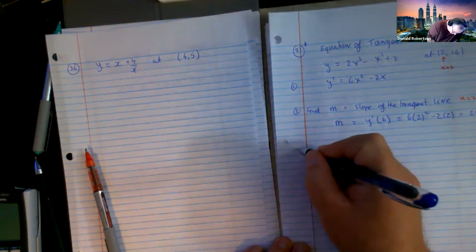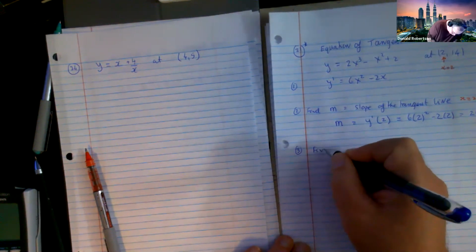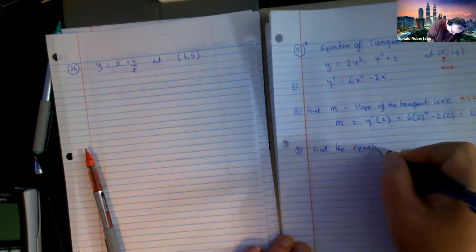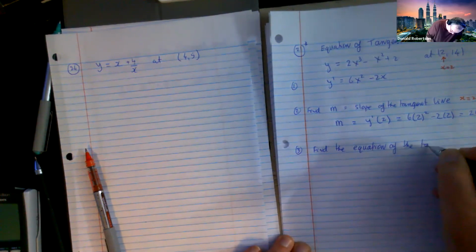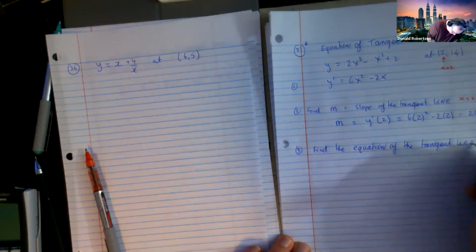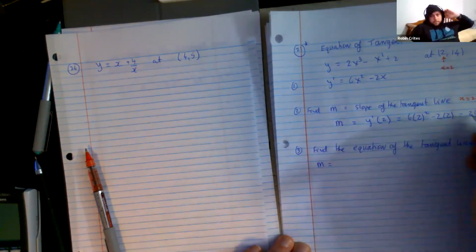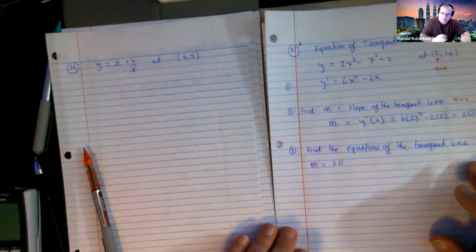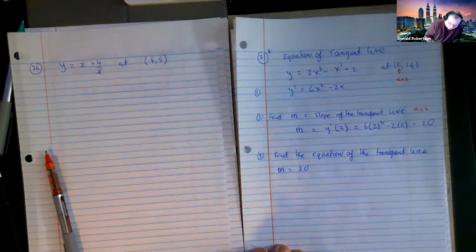And this tangent line has a slope of 20. Your page is kind of going off the screen there. Oh, there we go. So on the screen now?